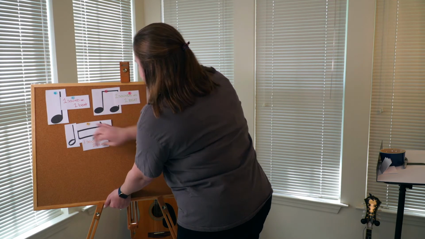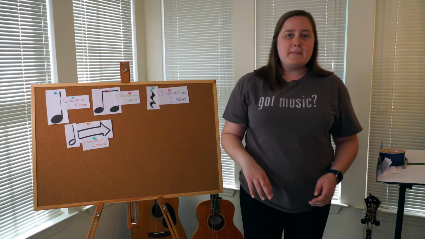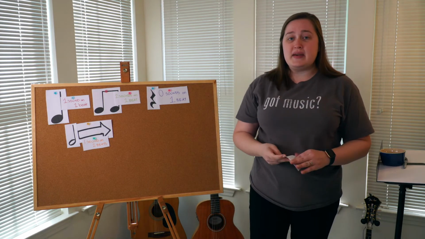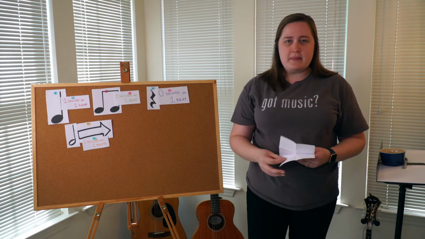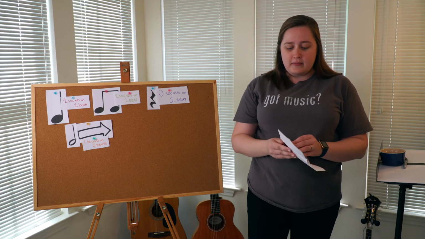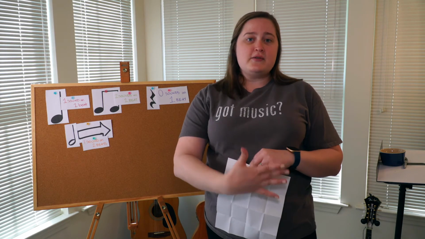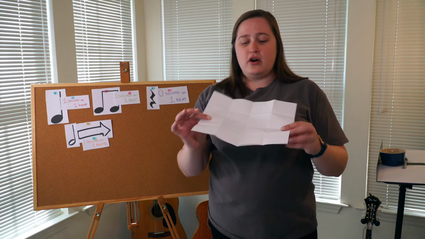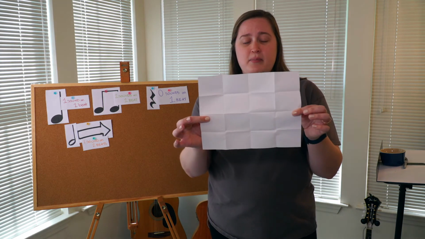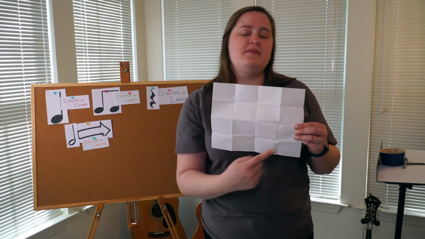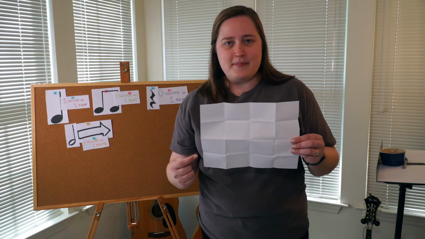Okay, now that I've got my rhythms that I'm going to use, I am going to take a piece of paper. This could be a piece of paper that's blank on both sides. It could be a colored piece of paper. It could be a piece of construction paper. It could be paper that has writing on either side or on one side. It just needs to be blank on one side. And we're going to turn this blank piece of paper into a composition.